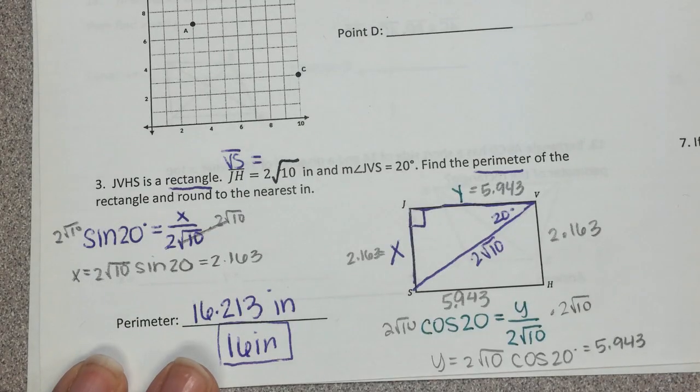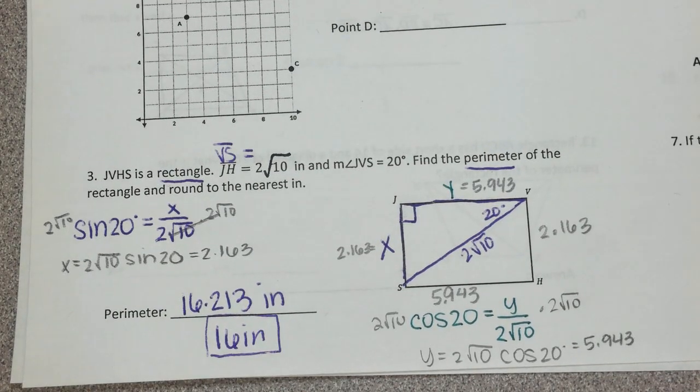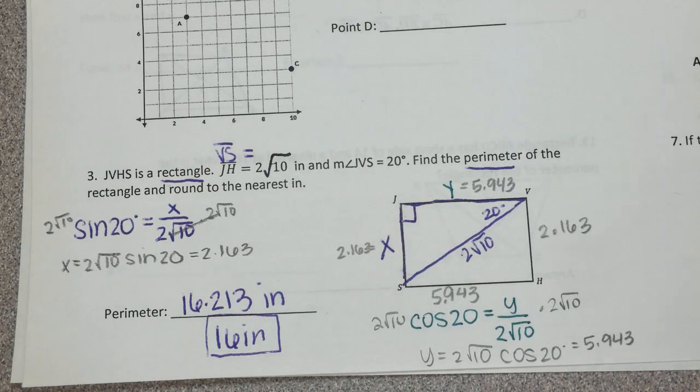Oh, yeah, it says round to the nearest inch. I don't think we'll have you do that on the test tomorrow. Yes, I'm posting this, and the key is already posted in Schoology for you to look at. And it has all the work. It doesn't just have the answers. Okay, number 4 is the exact same. So tonight when you go home, I want you to do number 4 to practice this again.